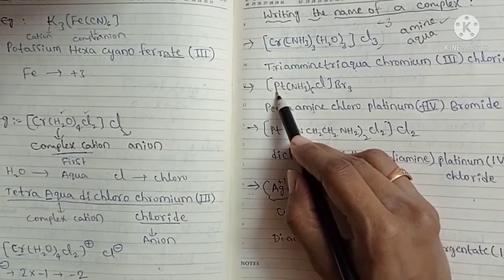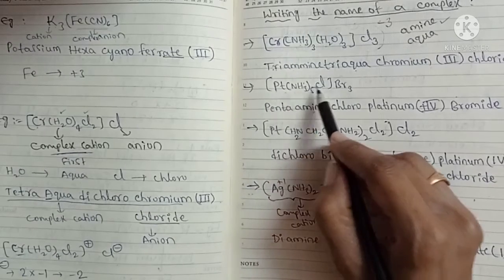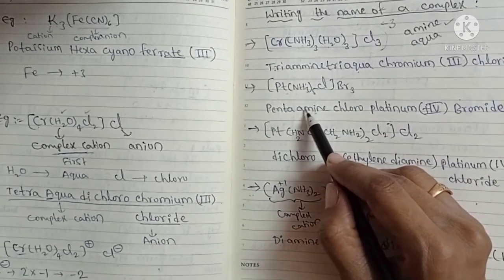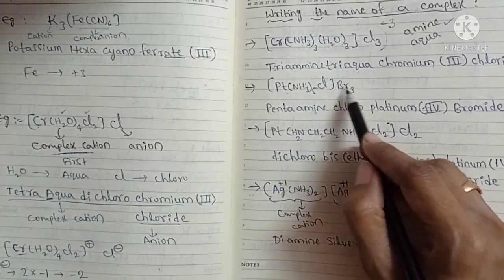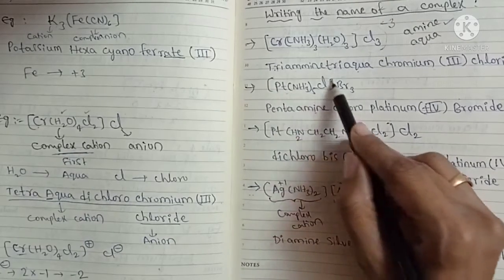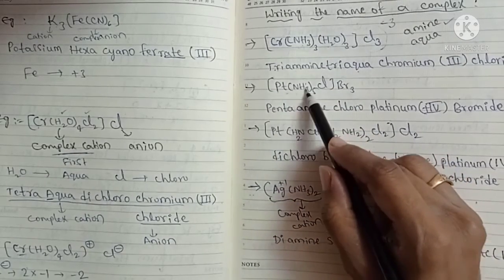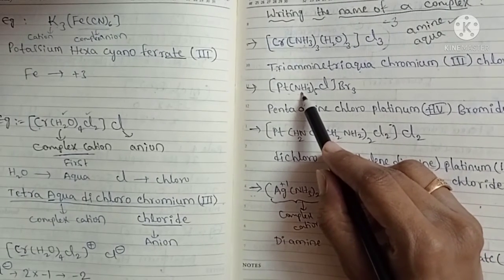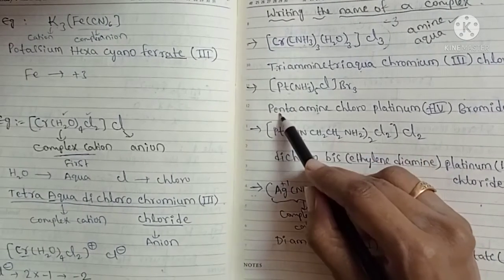Next example: platinum, ammonia taken 5, chlorine and Br3. Let us see. This is the negative part, and this sphere is the positive part. So first we have to name the positive part. In that, ammine comes alphabetically first.